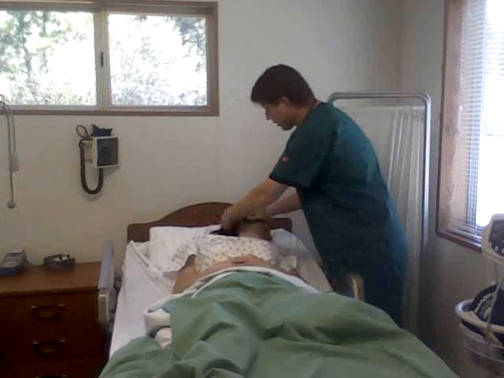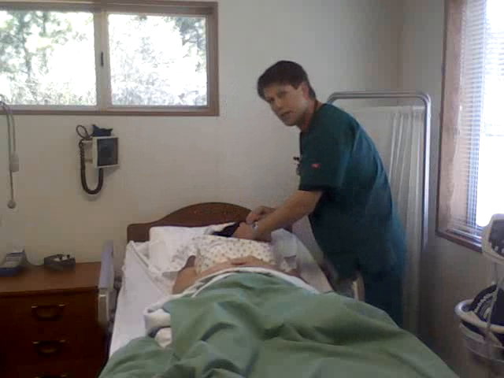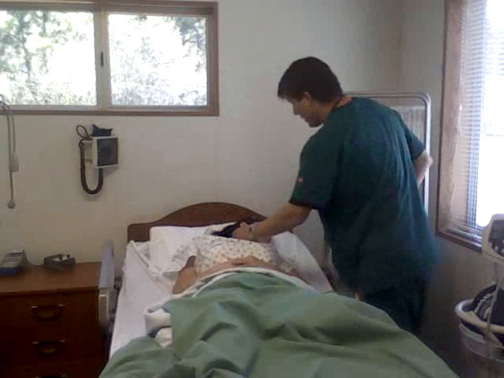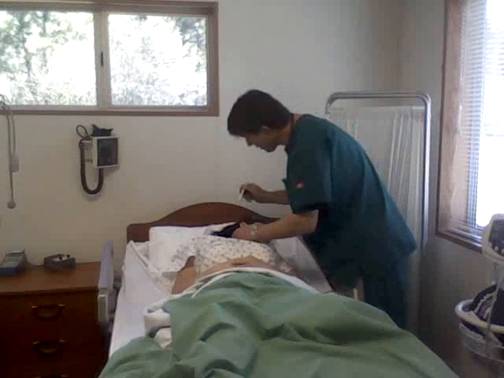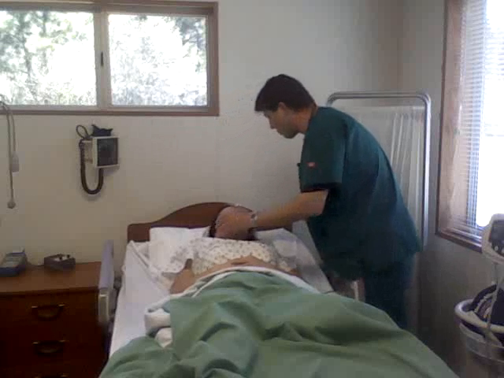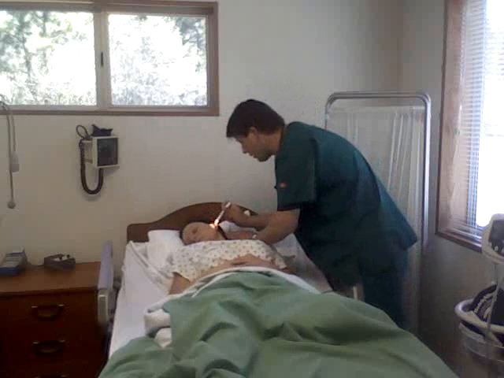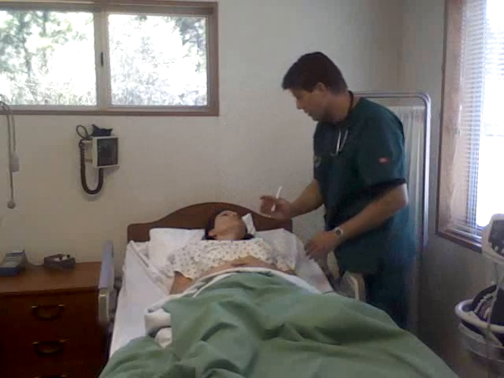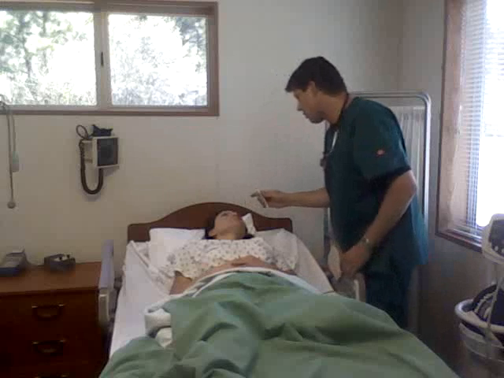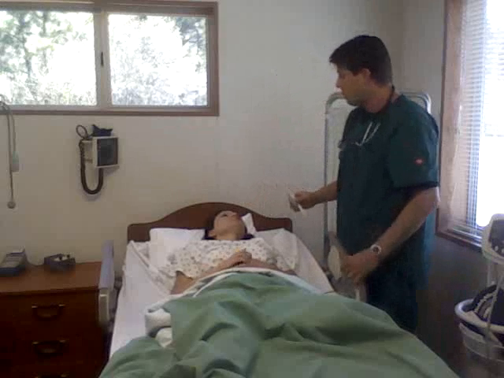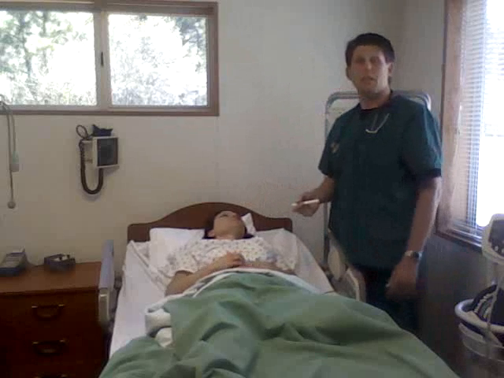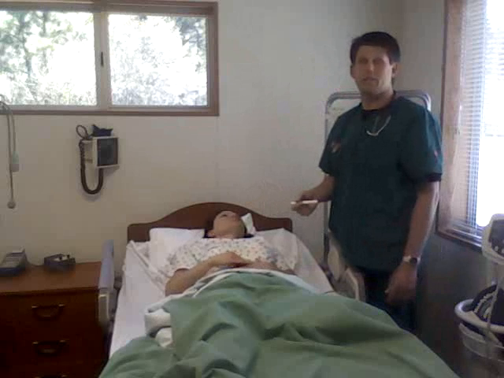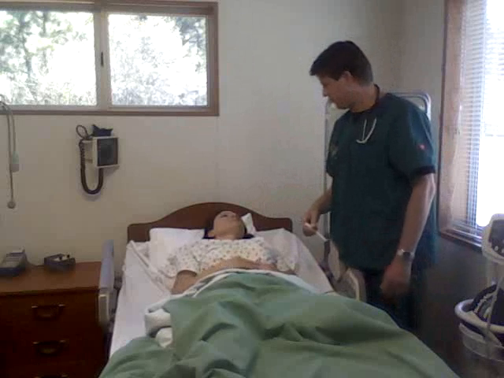You want to go ahead and take a look at the ears, see if there's any drainage from the ears. If she did have a head injury, there could be some blood. Good, no drainage. And you're just going to want to go ahead and move down and check her eyes for PERRLA. PERRLA is pupils equal, round, reactive to light, and accommodation.